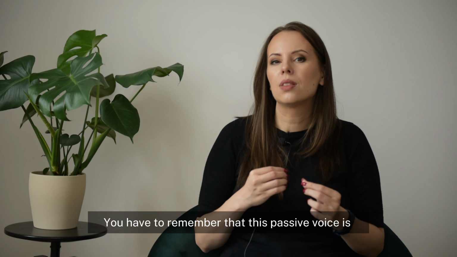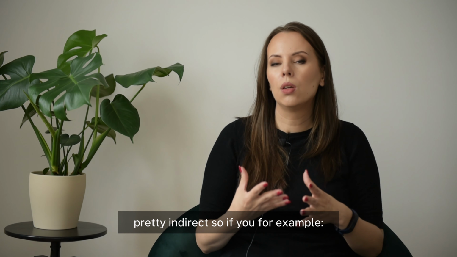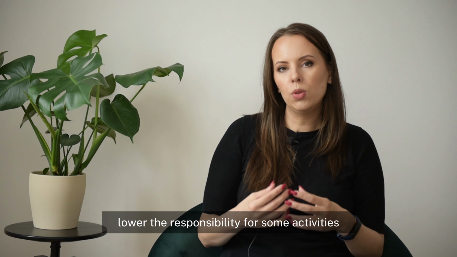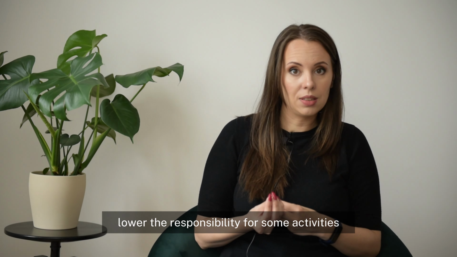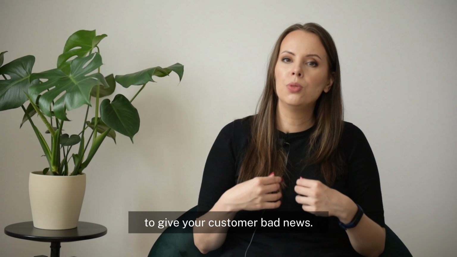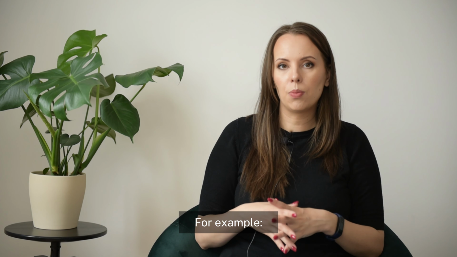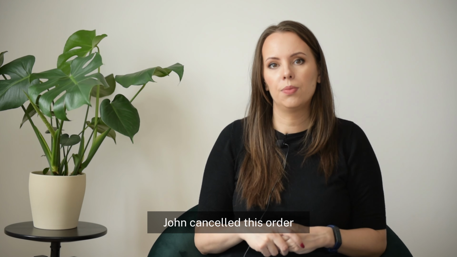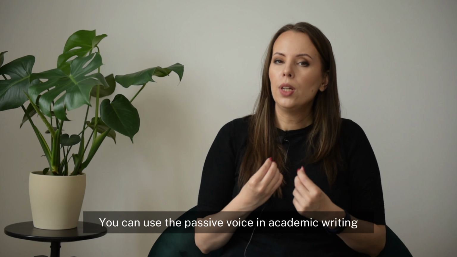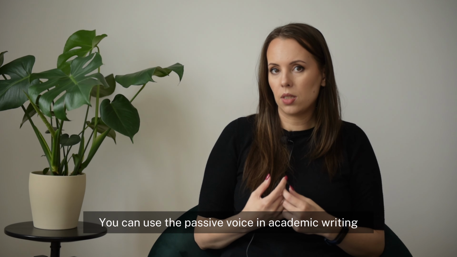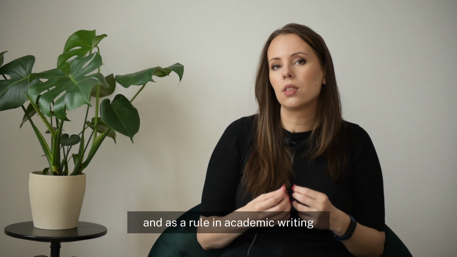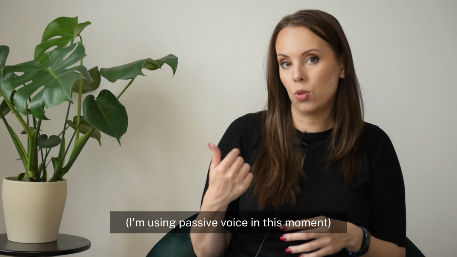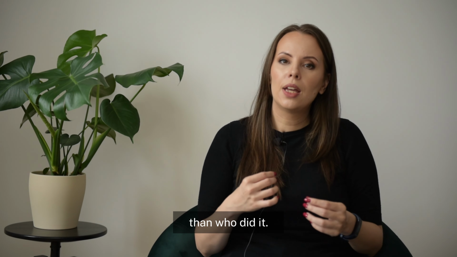You have to remember that this passive voice is pretty indirect. So if you, for example, deal with customer matters and you want to lower the responsibility for some activities, a passive voice will be a good structure to give your customer bad news. For example, your order has been cancelled. You don't want to say that, for example, John cancelled this order, but it just got cancelled. You can use the passive voice in academic writing, and as a rule in academic writing it is more important to indicate the activity and what was done, I'm using passive voice in this moment, than who did it.